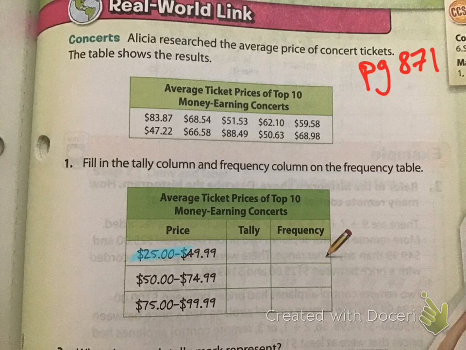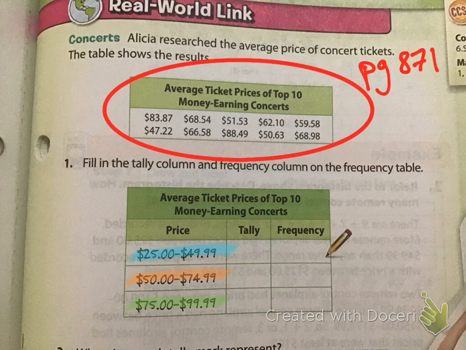We have to find how many tickets are between that price, how many tickets are between that price, and how many tickets are between that price. And we're looking here at this chart, and we just put a tally every single time a price is between a certain amount. And just to make sure you get it, whenever I see it, I cross one off. So here, 83.87. I'm going to put a tally. You're gone. 68.54. I'm putting a tally, and you're gone.